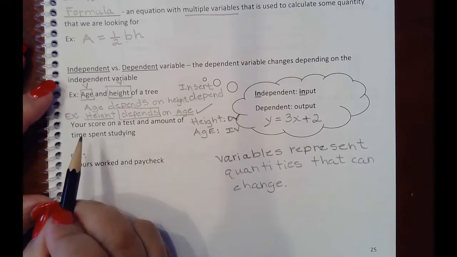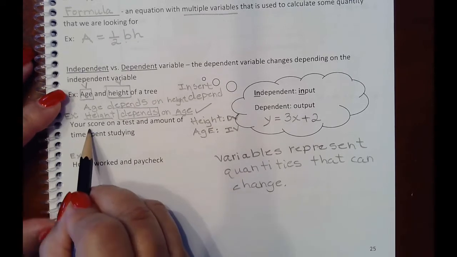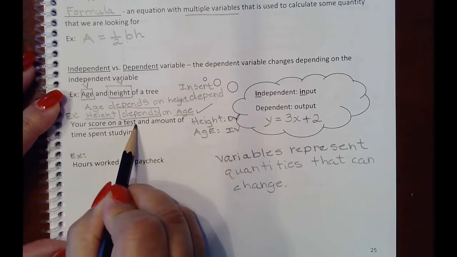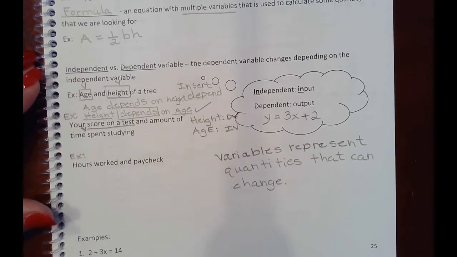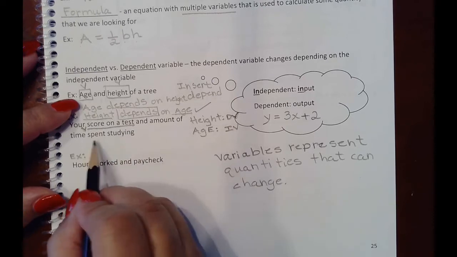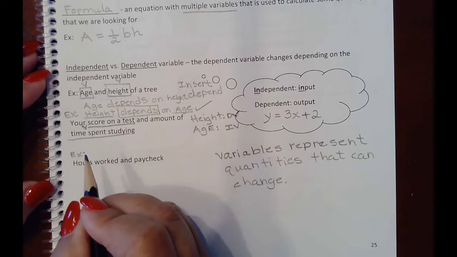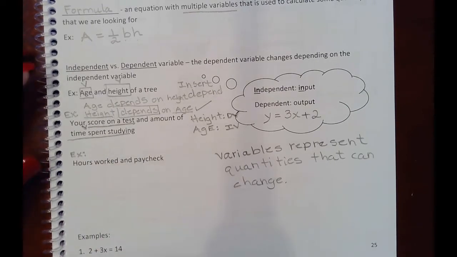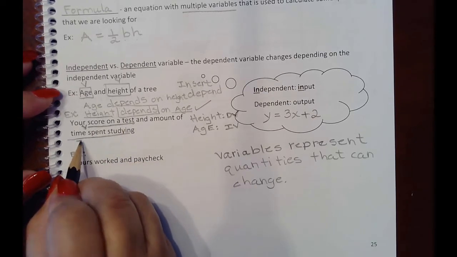Okay, let's read this next problem. Your score on a test is something that could represent a variable. The score on a test can change. It can come out to be 50%, 90%, 100%. And the amount of time studying, so study time, is another variable. I'm going to reword this two different ways. I'm going to just call this test score.